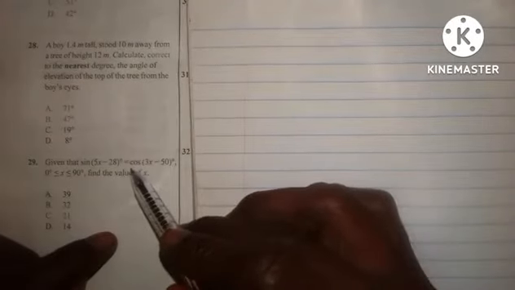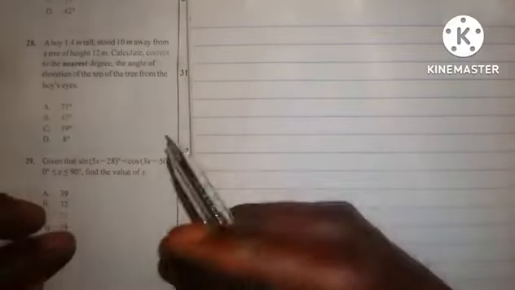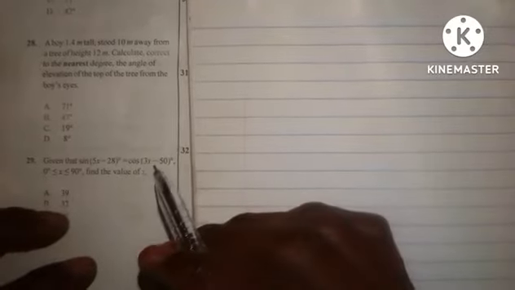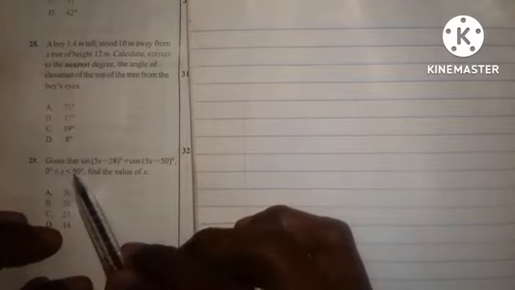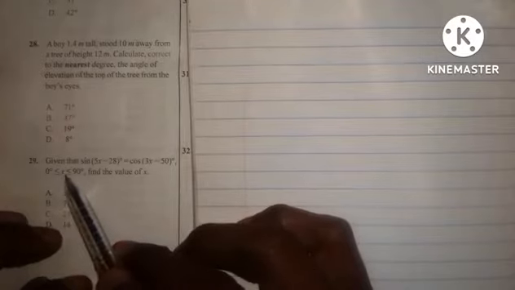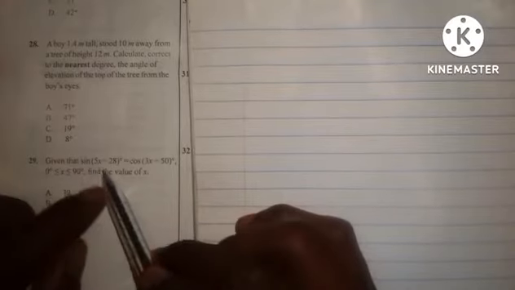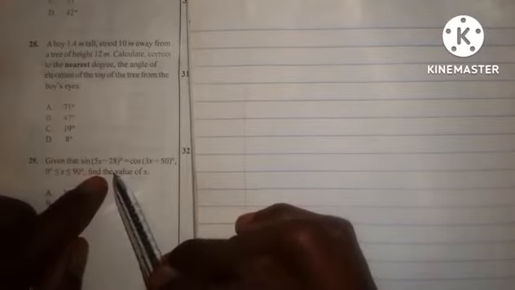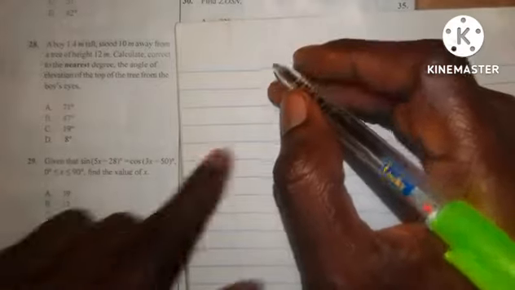Now this kind of question is a question of complementary angles. That is, we are going to use the concept of complementary angles to solve this problem. How do we know we are using the complementary angle? Because if you take a look at the range of values given to us, 0 degrees less than or equal to x less than or equal to 90, that's how we get to know that we are going to be using your complementary angle.